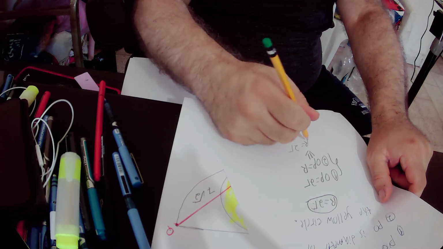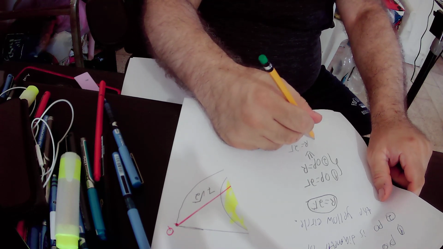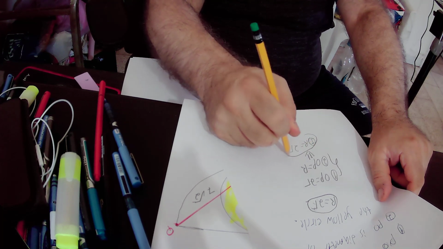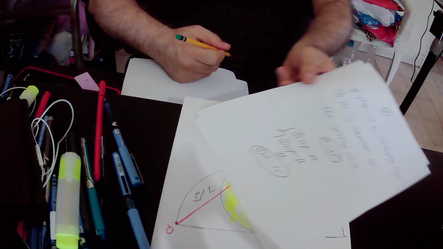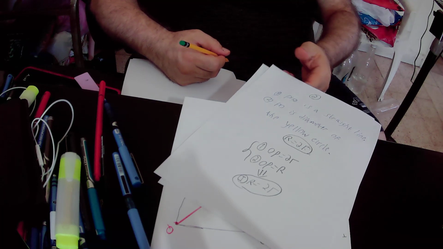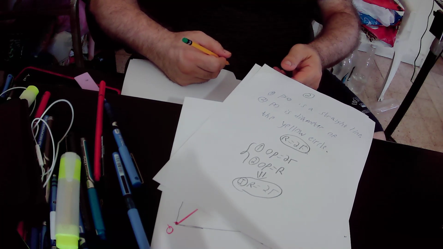So we will call this equation 1. Equation 1 states that capital R equals 2 times small r.